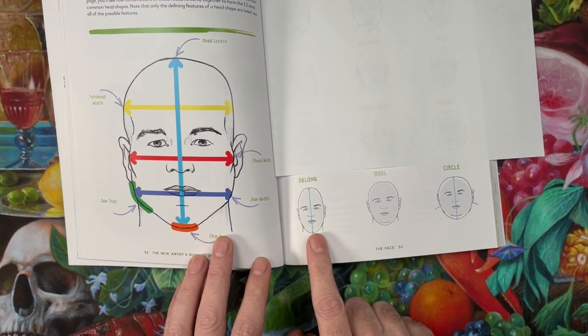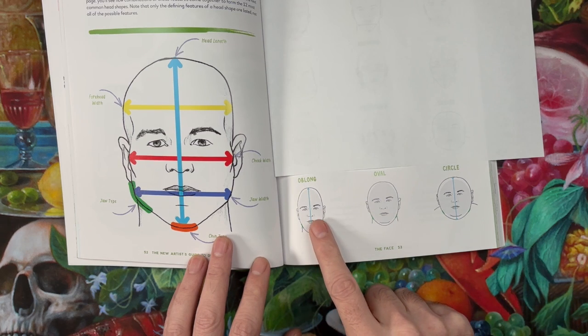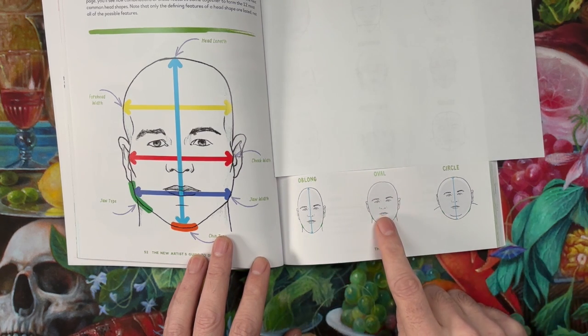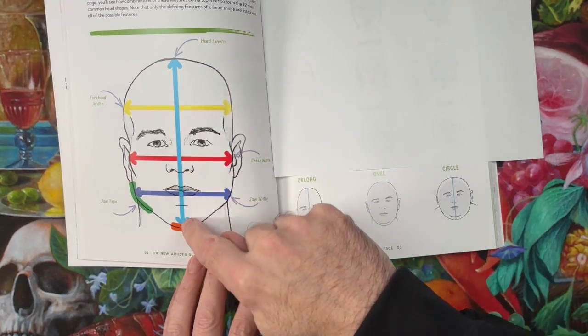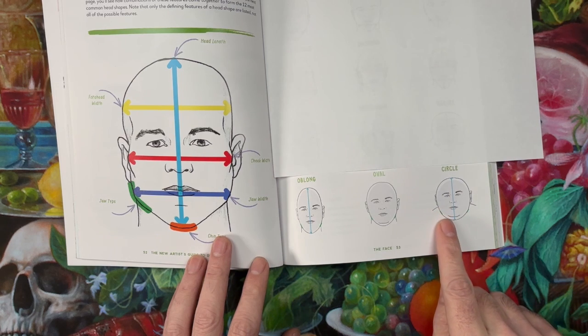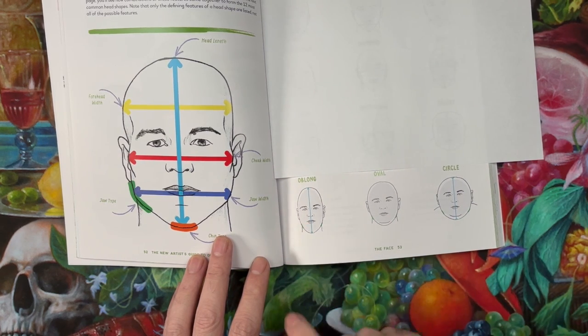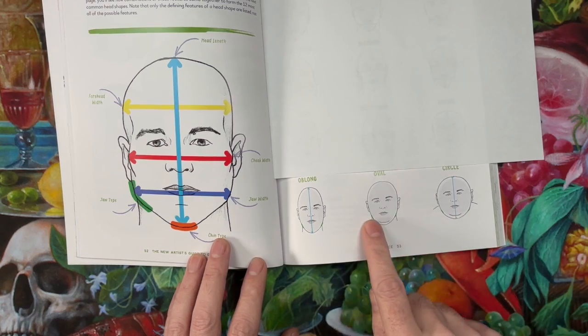So to get from an oval to an oblong head, we're going to increase the head length. That's that blue axis, that up and down. And the opposite's true of the circle-shaped head. You're just going to decrease that axis. So you can see that the oblong and the circle are variations of the oval head. We're just changing that one aspect, that head length.